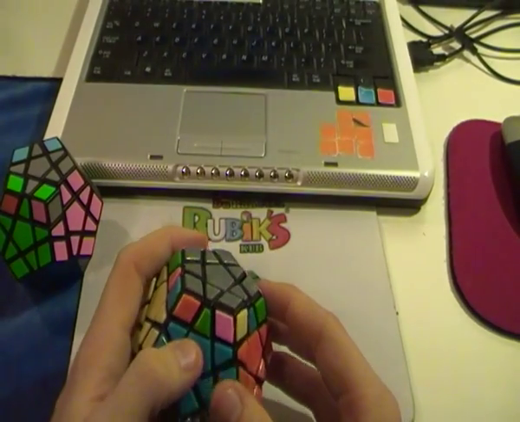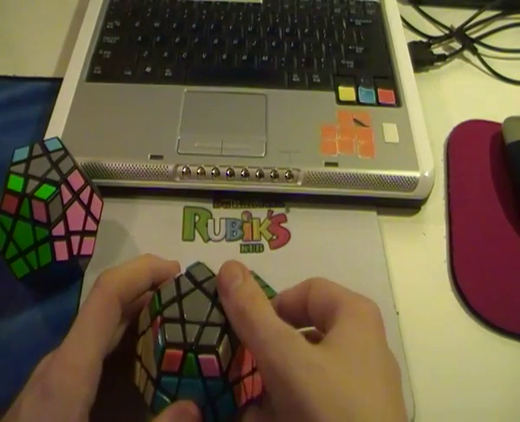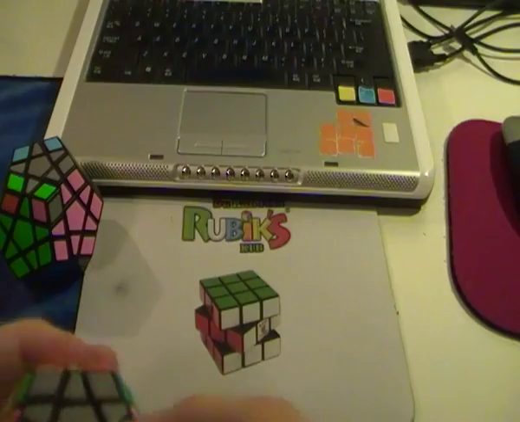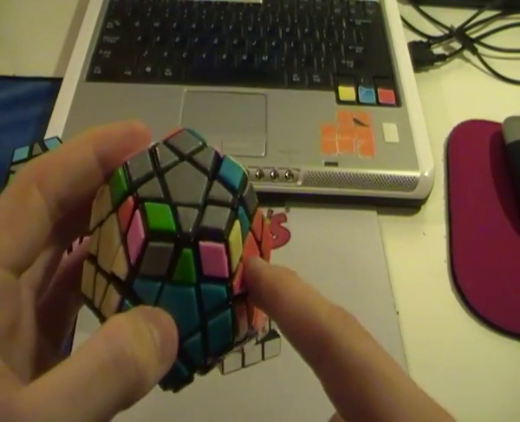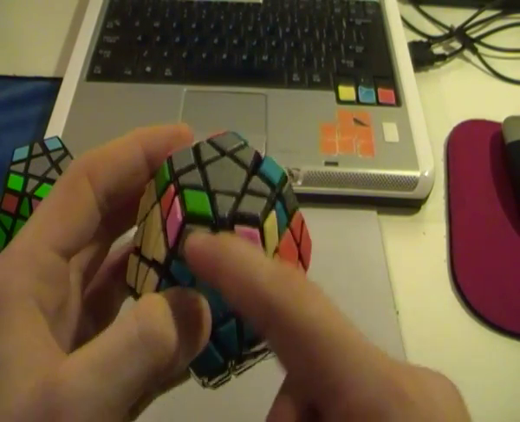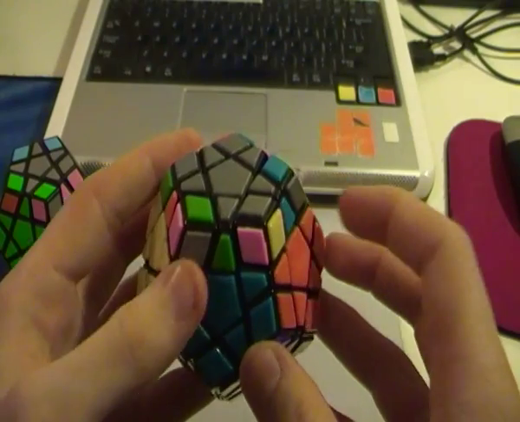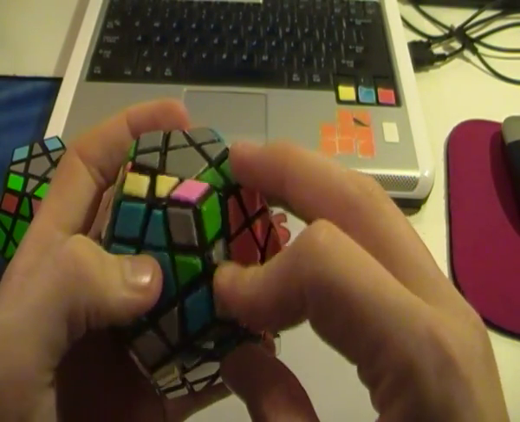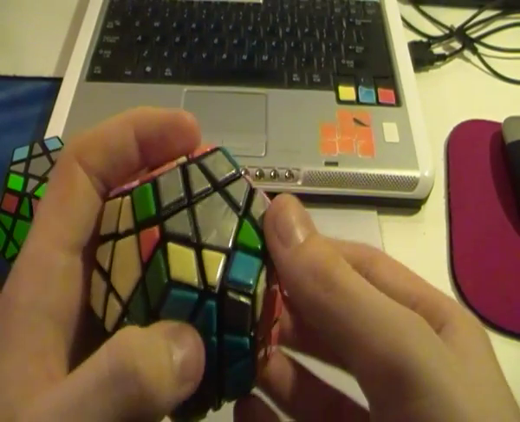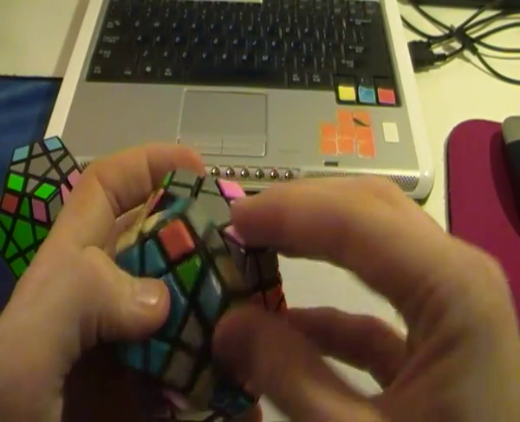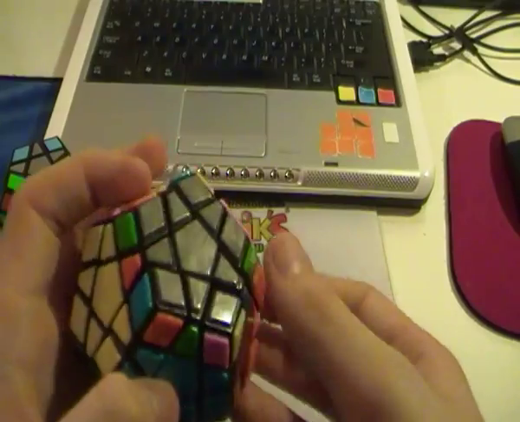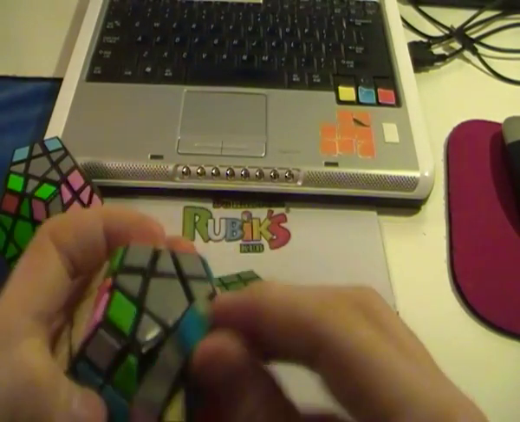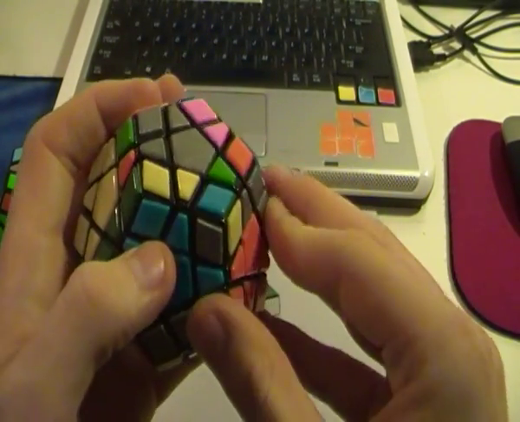And then we have this case. These two unoriented, pointing like this. Solve it like this: R F R' F R B' R' F' R B R. So like this.